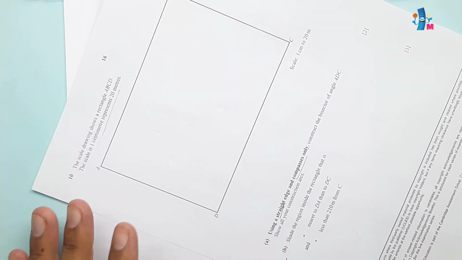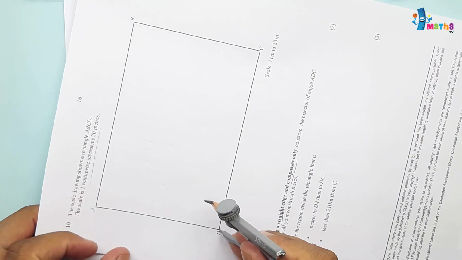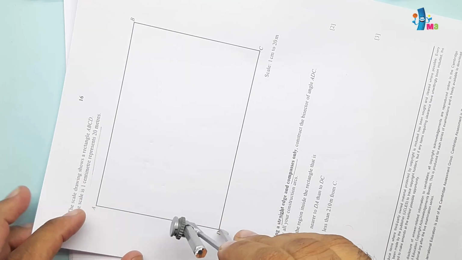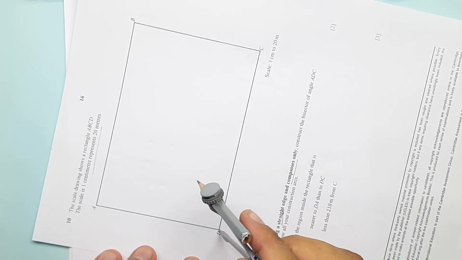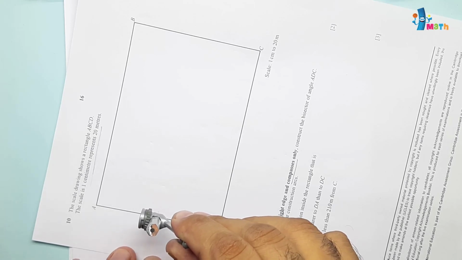So for the angle bisector, what we will be doing, we will be putting here our compass, and basically I'll have to sharpen the pencil. Okay, in fact the pencil was not cooperating. Now I have adjusted it and sharpened it again, and now we will be making the angle bisector.